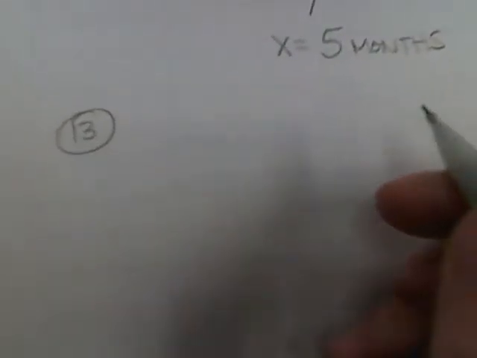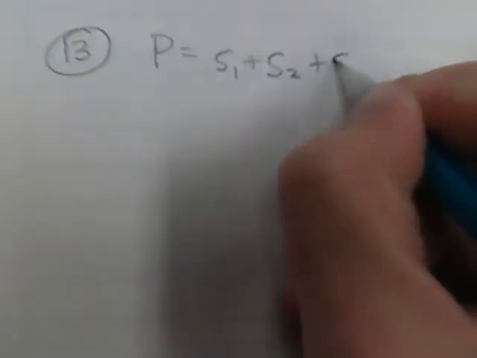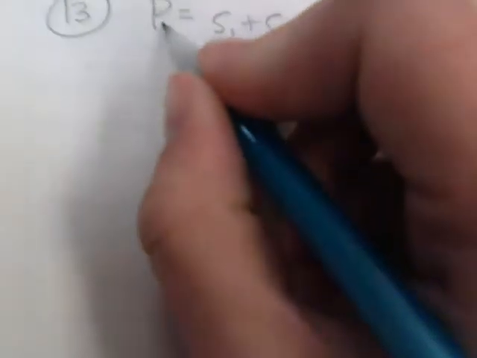Sorry. This time we'll go to number 13. Now this should be a review for us because we did this in the last section. It gives us the perimeter and it wants us to find X. It doesn't even ask for the side lengths. It just wants X. So we know to find perimeter, we're going to add all the sides. So it would be like side 1 plus side 2 plus side 3 gives me my perimeter.